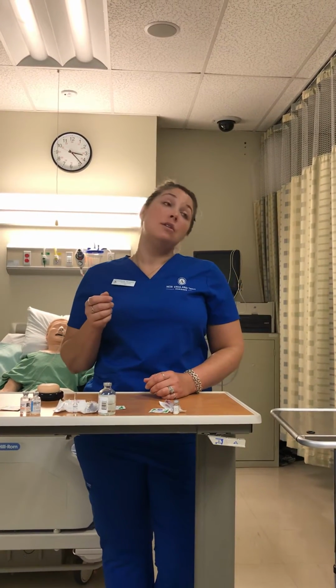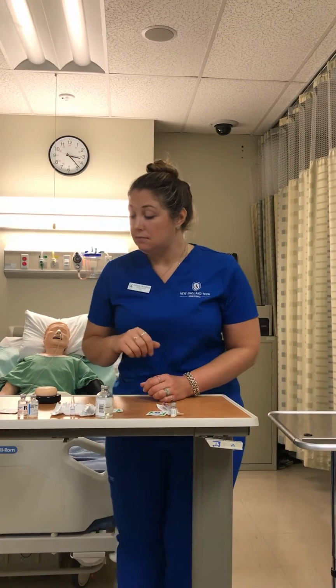Along with the ears, tilt their head to the side and drop the drops into the ears, have them hold on one side, making sure that all the medication stays in. You could also put a cotton ball in.